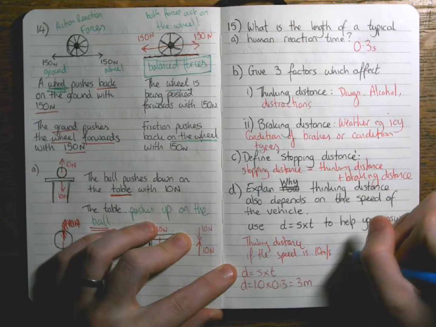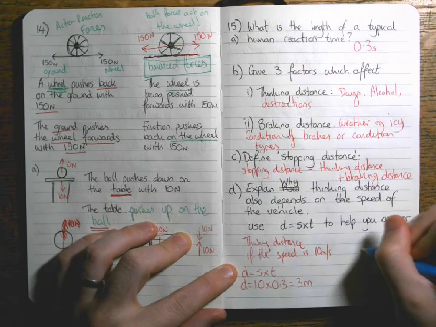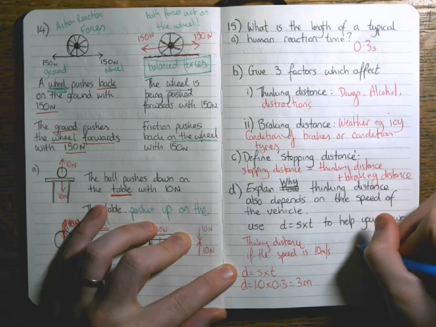But what about if the speed changes? What about if they're travelling 50 meters per second?